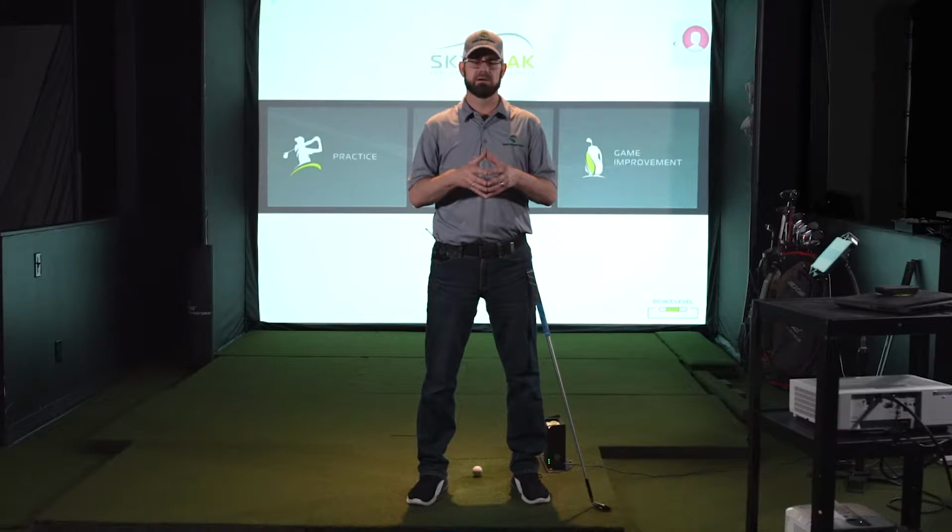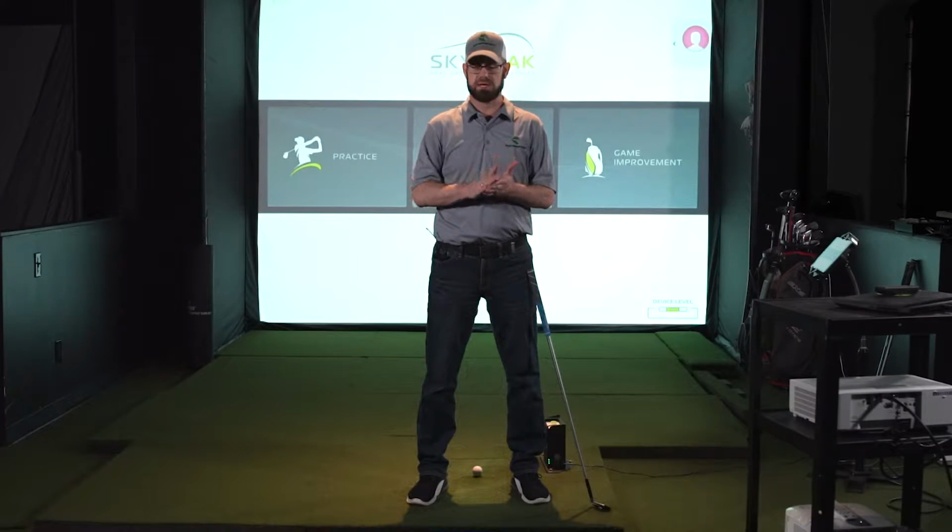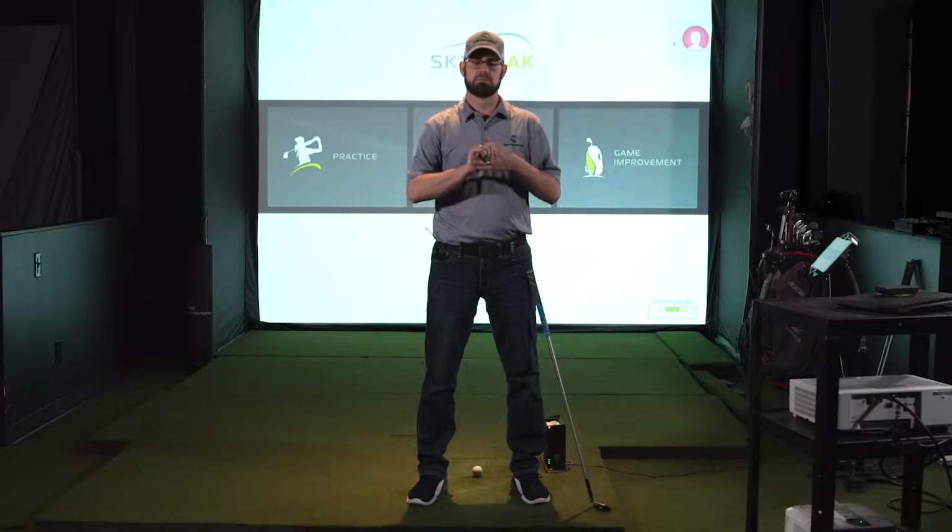The Wedge Matrix is a piece of software built into the Skytrak software. If you have the game improvement plan or the plane improved plan, it'll come on there automatically. It helps you as a golfer better understand the yardages of your wedges. You'll be able to hit a pitch shot, a half shot, a three-quarter shot, and a full shot, and get the yardage for each of those shots with your wedges, which helps you eliminate some shots in the short game when you're playing golf. Let's get after it and learn how to use this thing.